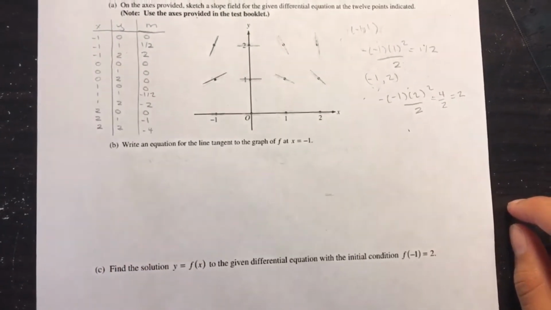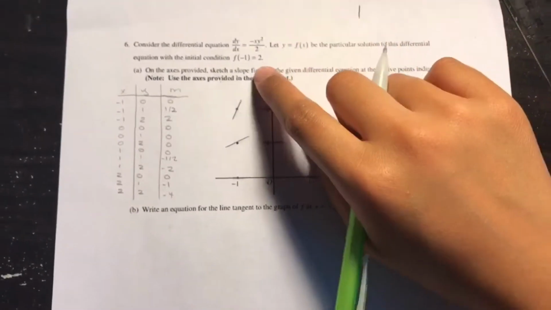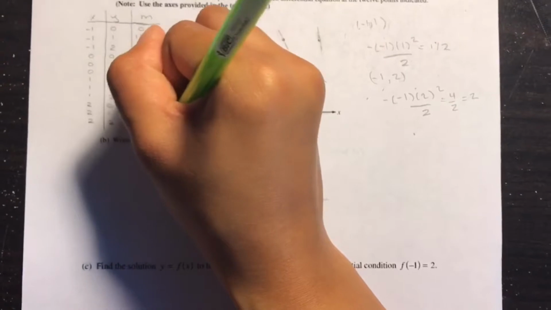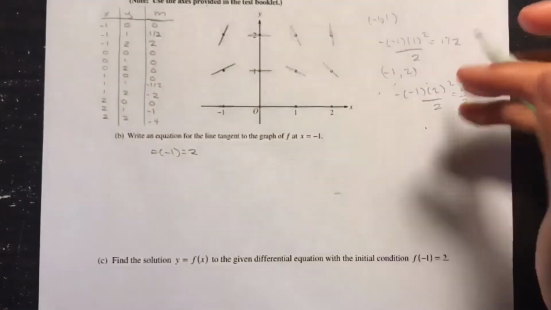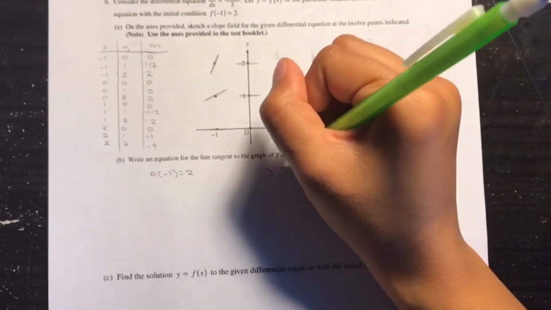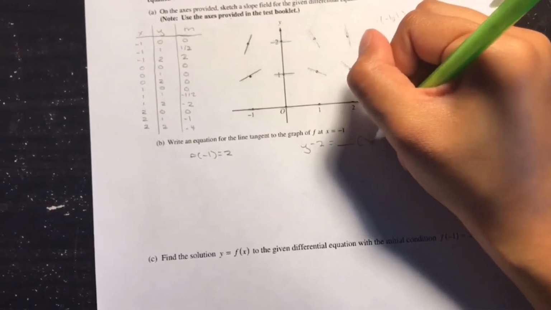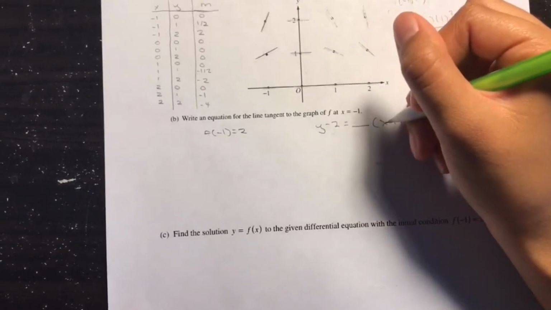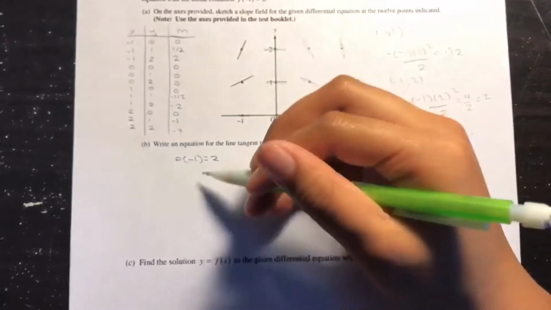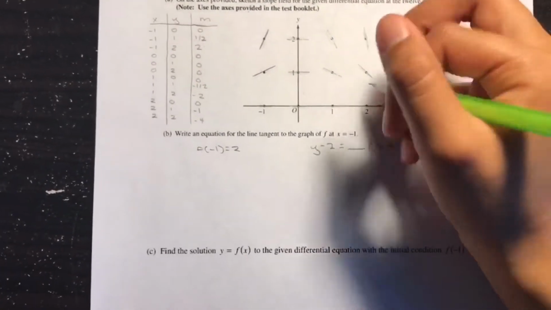Part B states, write an equation for the line tangent to the graph of f at x is equal to negative 1. So in the beginning, it states f of negative 1 is equal to 2. So let's write that over here. Okay, so while we have those points, we can plug that into the point slope form. So y minus 2 is equal to, and this is your slope, parentheses x plus 1. We need to find our slope, but we've already sketched out the slope field. So for the point negative 1, 2, we got 2.